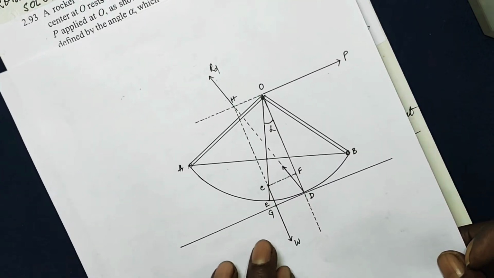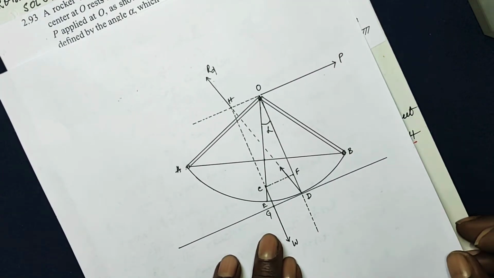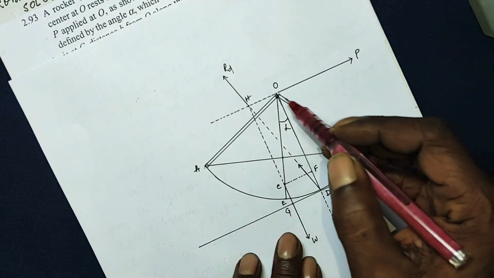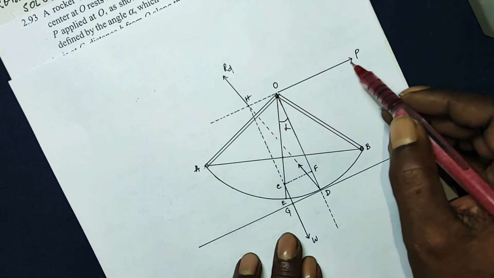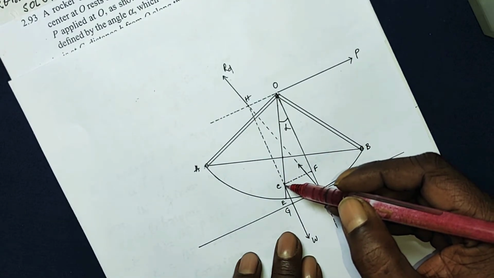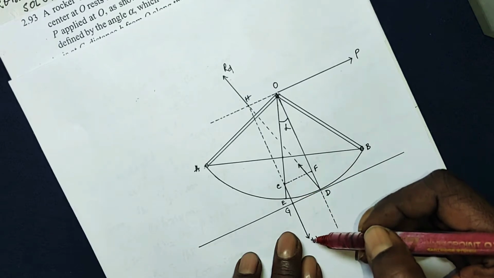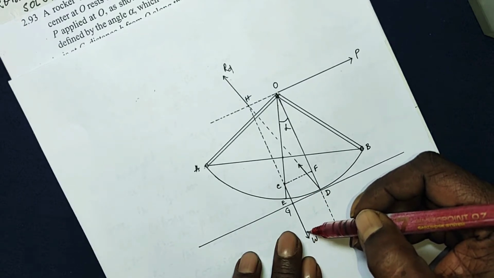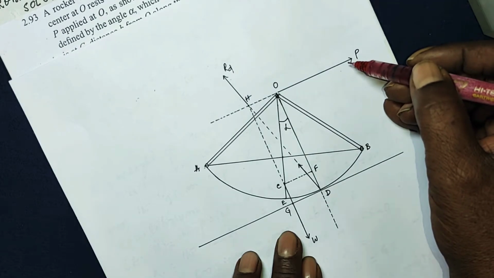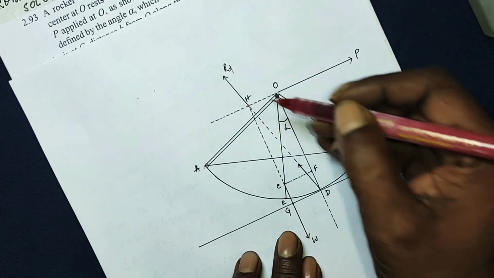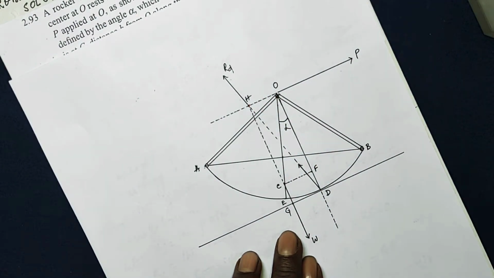Now, if you look here in this diagram, this is the line of action of P. From the center of gravity C, the weight is acting vertically downward. When the lines of action of W and P are produced, they meet at point H. So there are three forces acting on it.